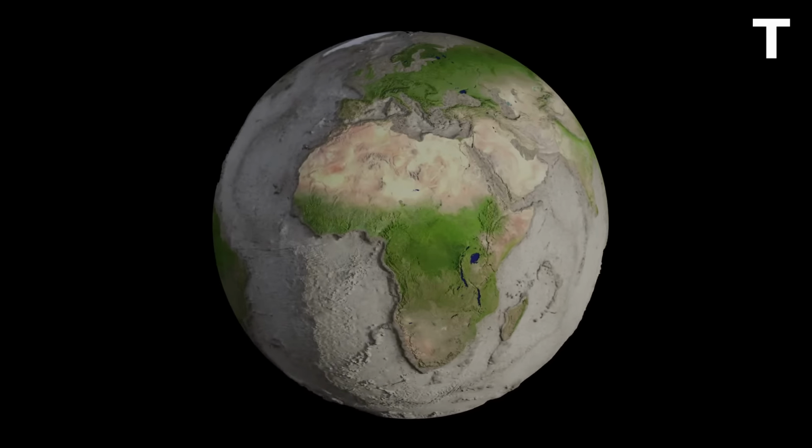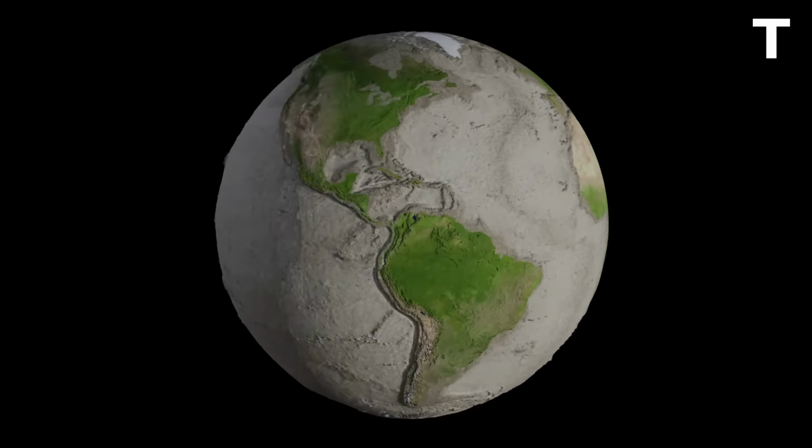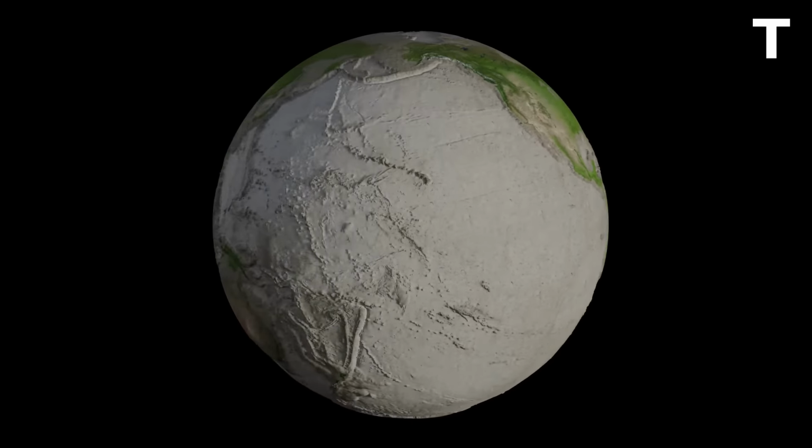Today, we're diving into the incredible journey of Earth's ocean basins and the concept of supercontinents, all guided by the Wilson cycle.